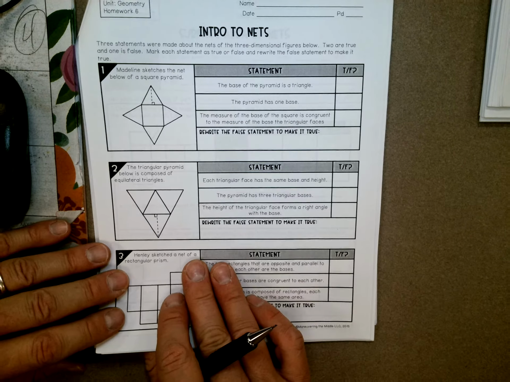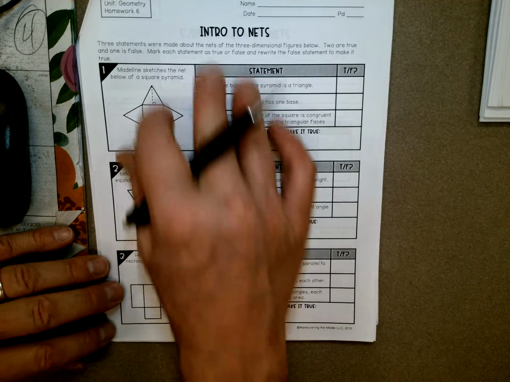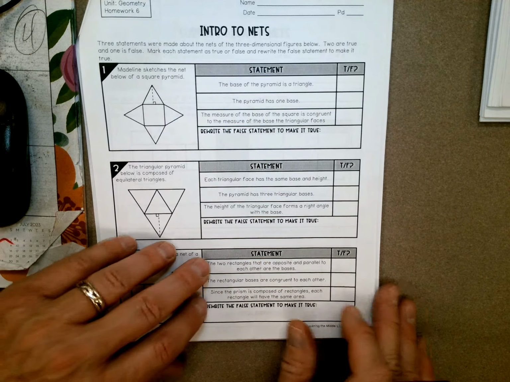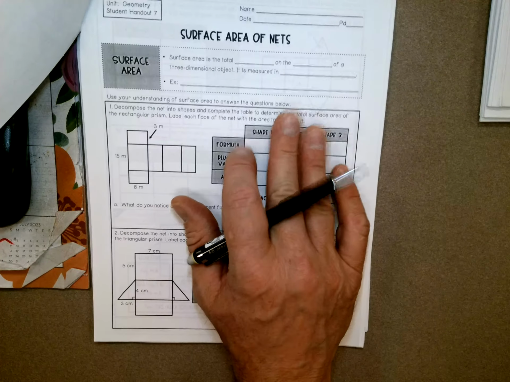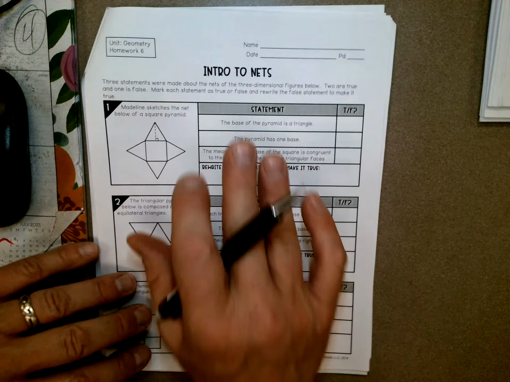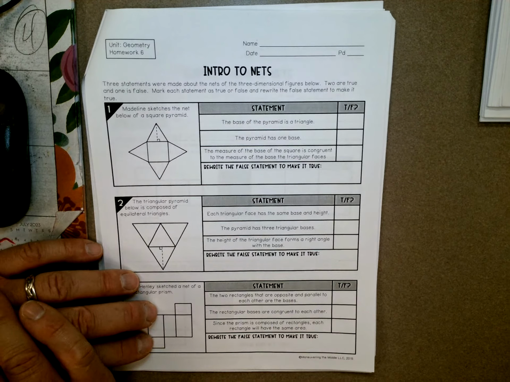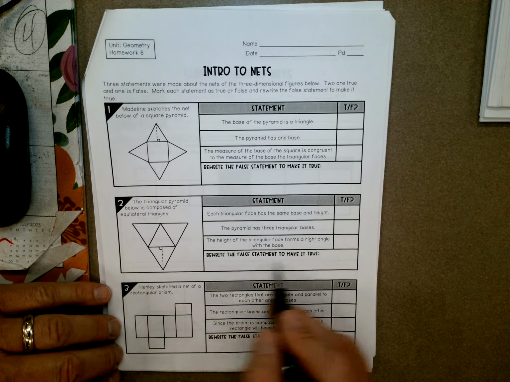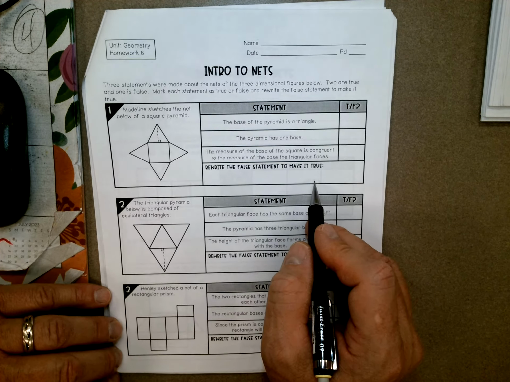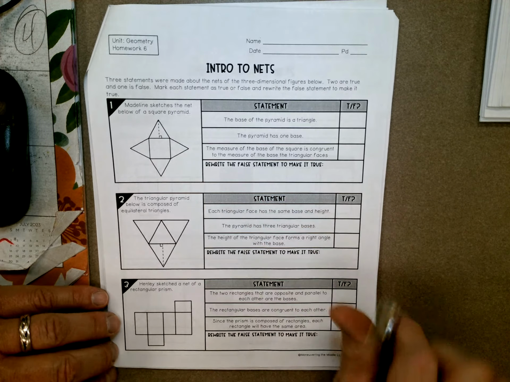As we look at this, if we flip this page over, you're going to be actually doing this intro to nets. And on Monday, we're going to be taking a look at this. But for intro to nets, do numbers 1, 2, and 3. It's true and false. And then you need to rewrite these statements. So make sure you do a good job. There's not a lot there.